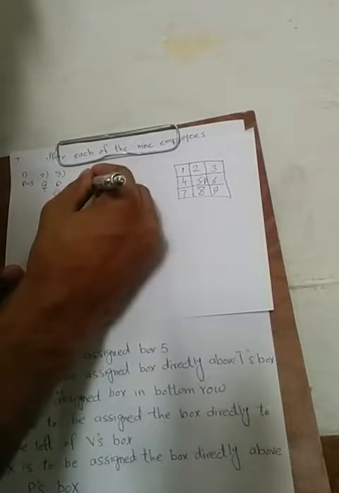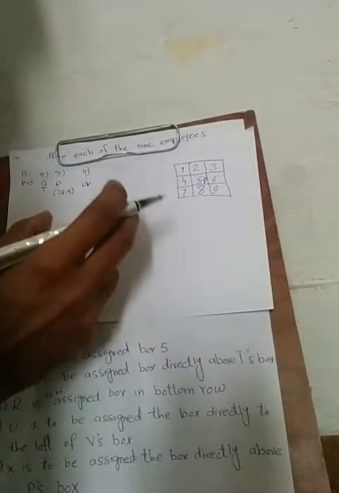And the fourth condition, U is to be assigned the box directly to the left of V's box. U would be just left of V, and they would be together in the arrangement. They could not be separated unless the question says to separate them. In the condition he's saying they would be together.